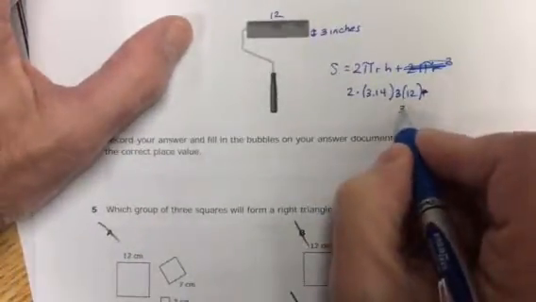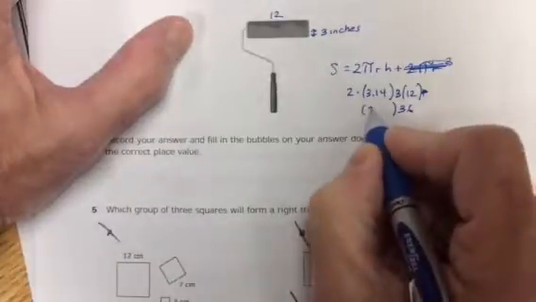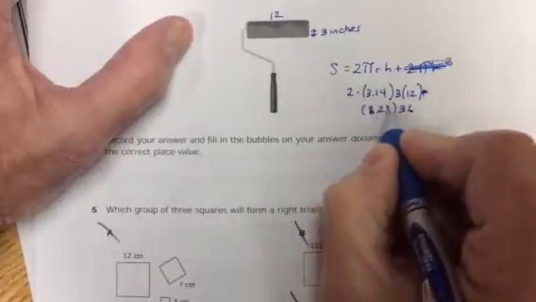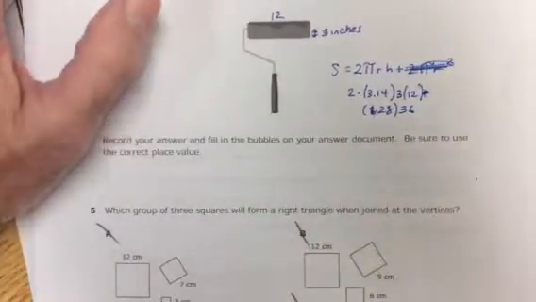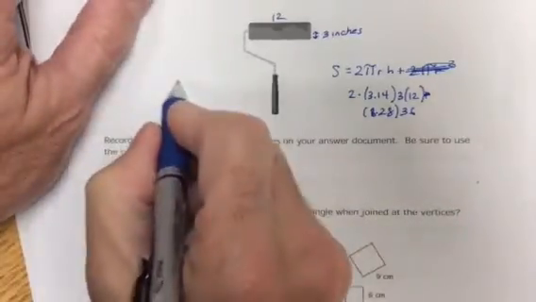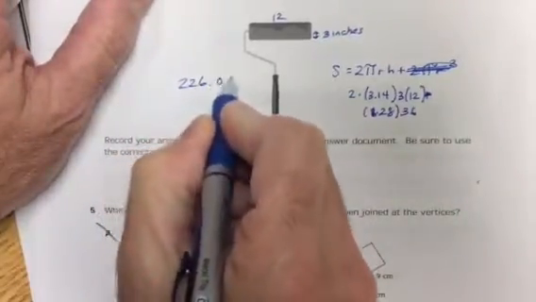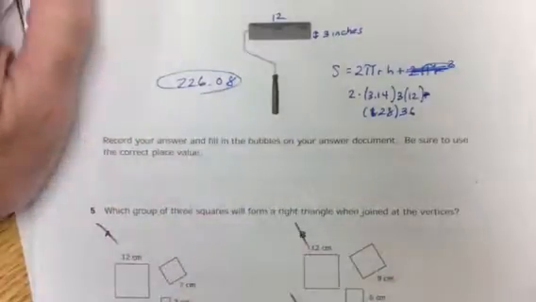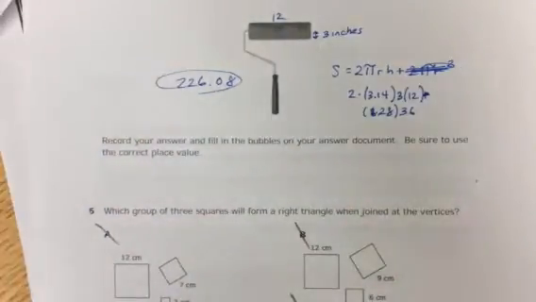Let's see, and that's 36, and that's 6.28. So let me get out the calculator because I can't do that in my head. 36 times 6.28, and it is 226.08. I think at least 2 of you got that right, and that's pretty incredible. You had to know it's asking for the lateral surface area of a cylinder.